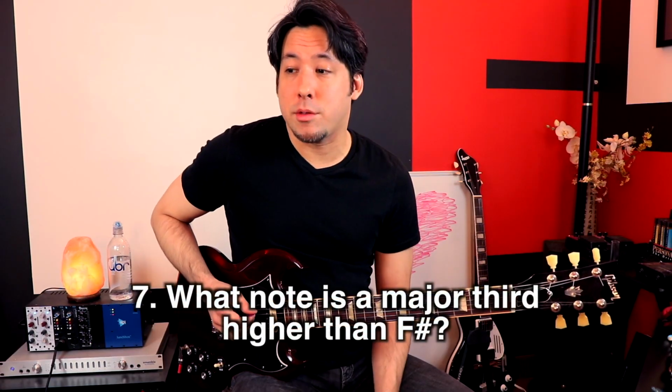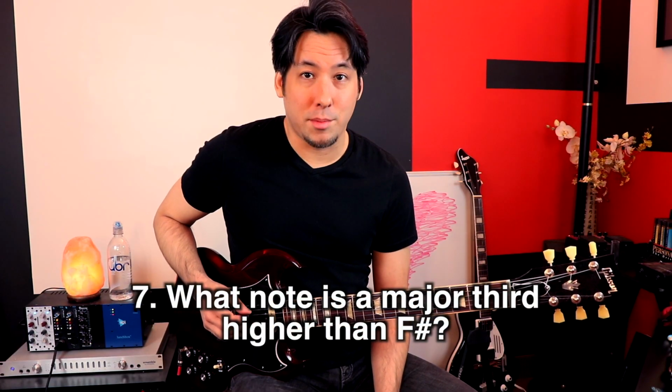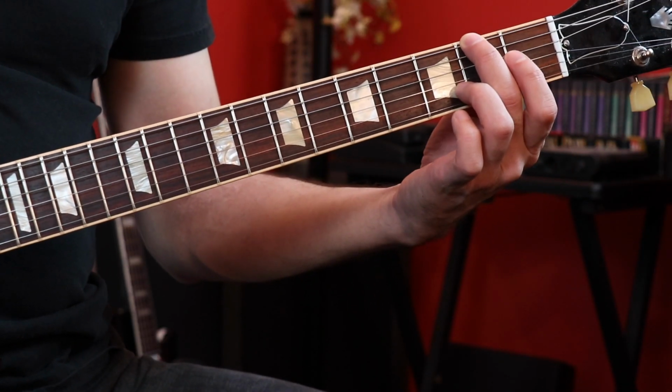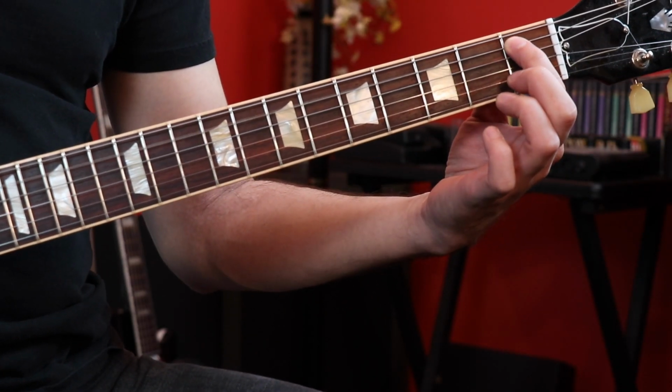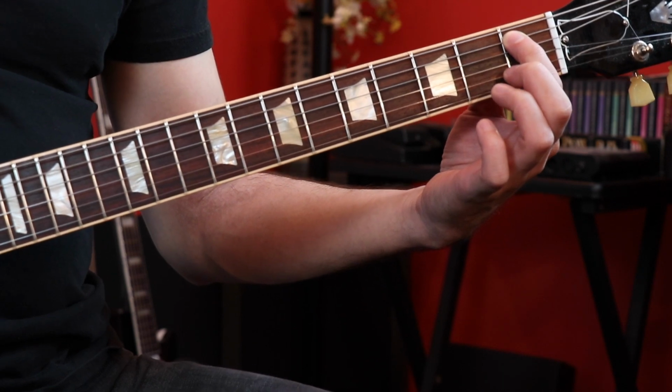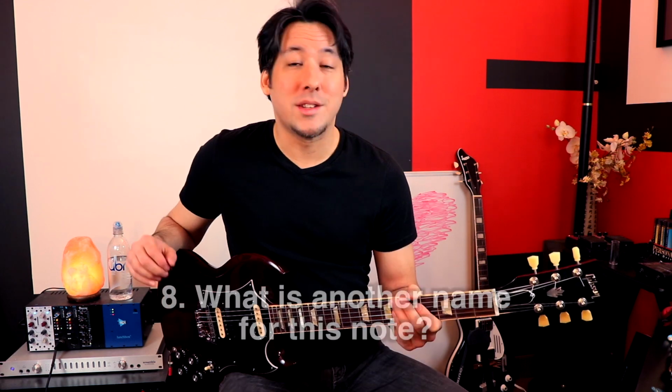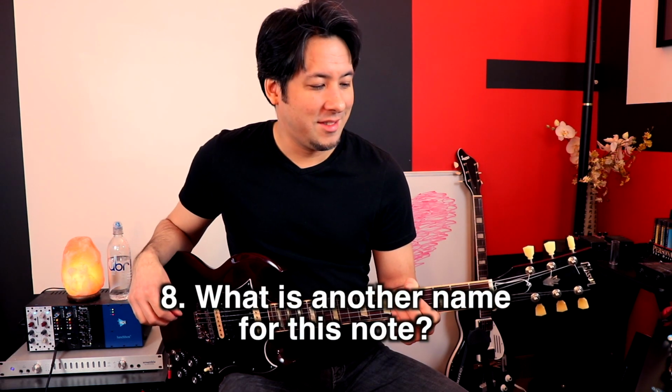What note is a major third higher than F sharp? So let's go to F sharp right here. Go to a major third interval. Be sure you say A sharp. That's the answer. Don't say B flat, because we're talking thirds. So F, G, A. It has to be some sort of A to be considered the third. What is another name for that note?